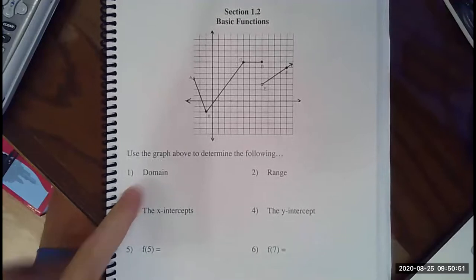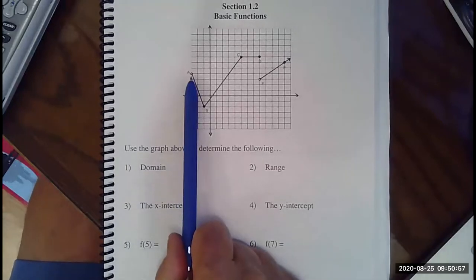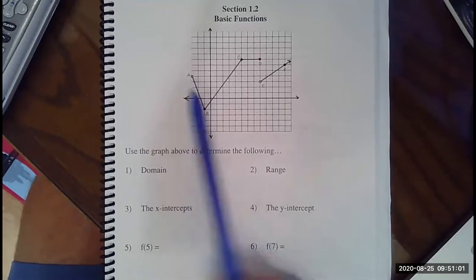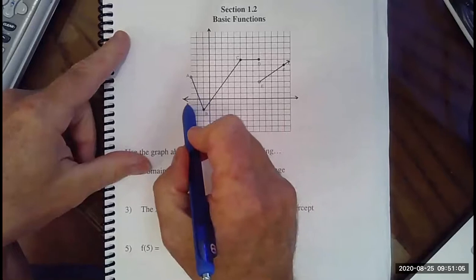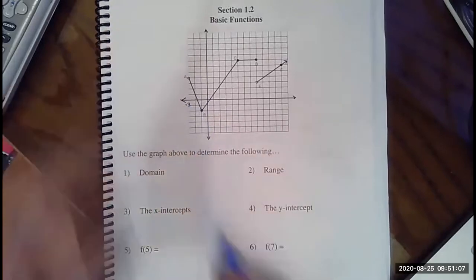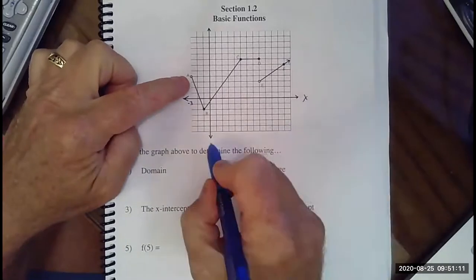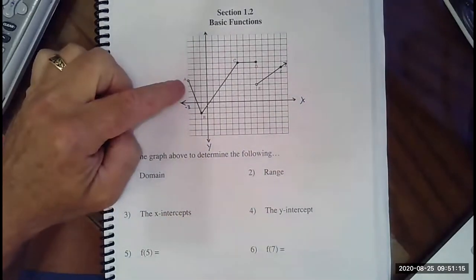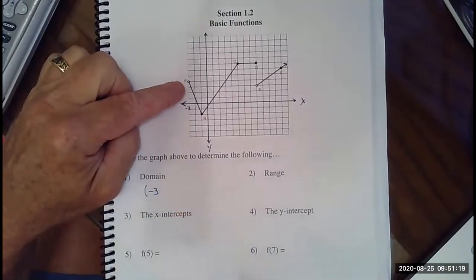Now the domain, again, is from left to right. How far left to how far right. It looks like it stops right here or starts right there. You see that's an open dot. So this is the origin down here. 1, 2, this is -3 right here. So for the x values, this is your x-axis and this is your y-axis. The x values, it looks like it's -3. Because it's got an open dot, you're going to go parentheses -3.